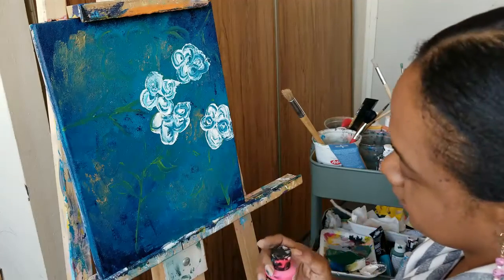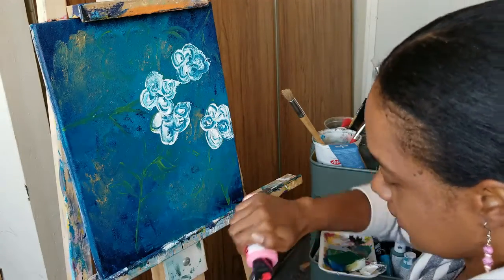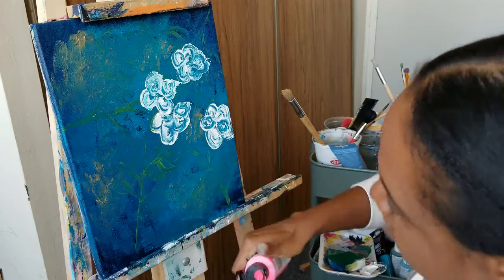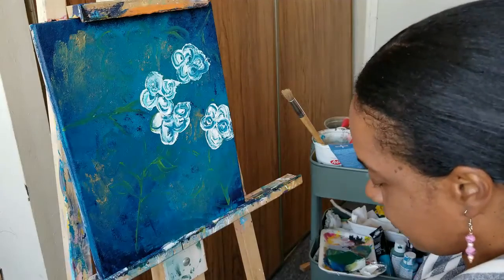So I'm just going to start with some pink, just to kind of give you an idea what that's going to look like. I'll put pink as my base for some of the colors and white as my base for some of the others.